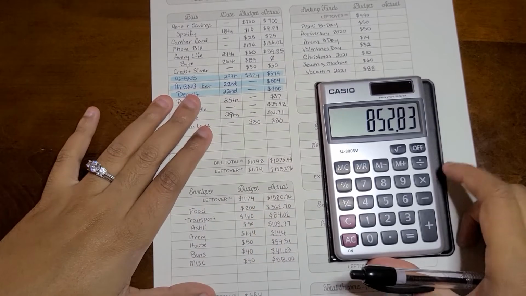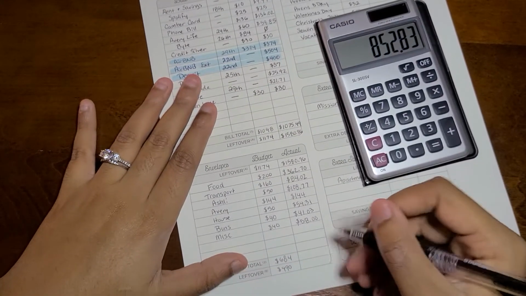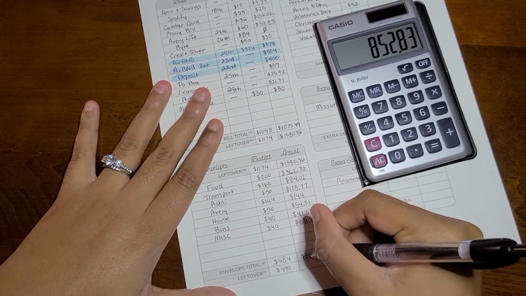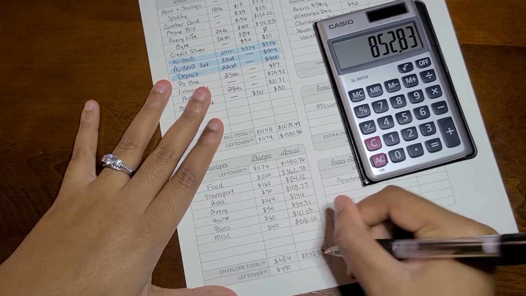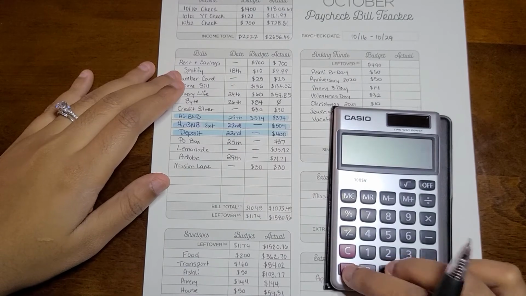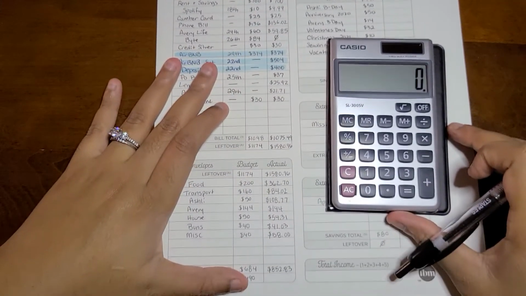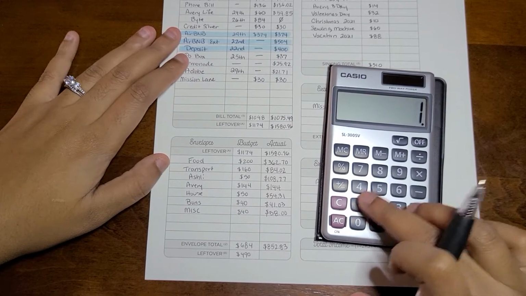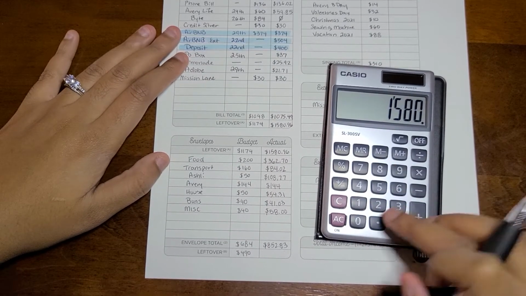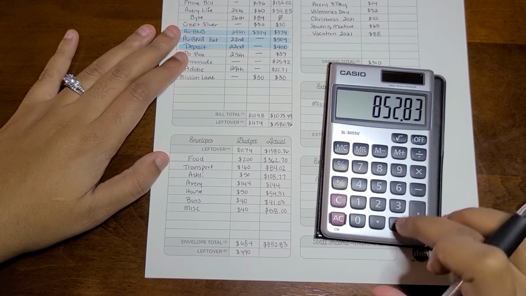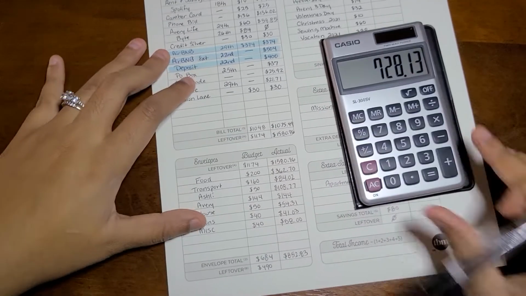So that's 852.83. Cute. And now let's take that from our total. Sorry, I keep hiding it. So it's 1580.96 minus 852.83 leaves us with 728.13.